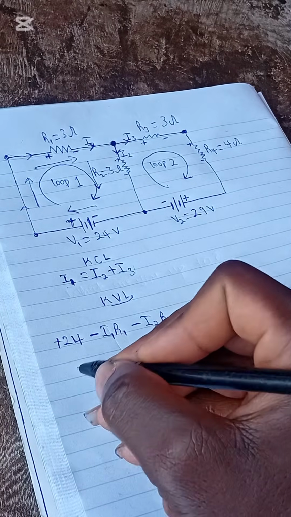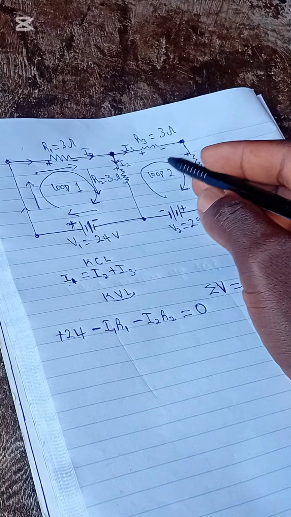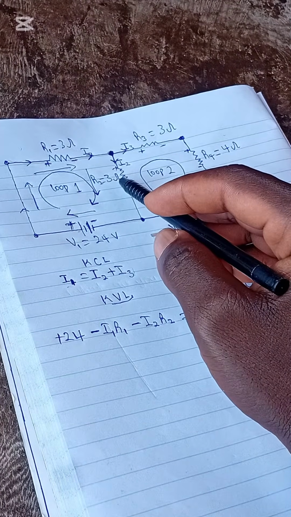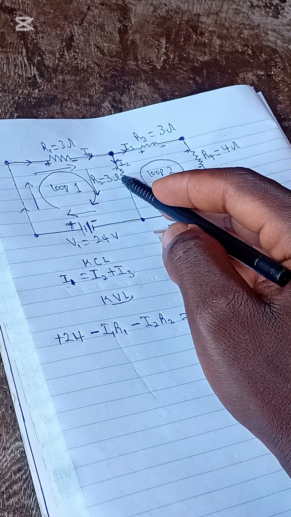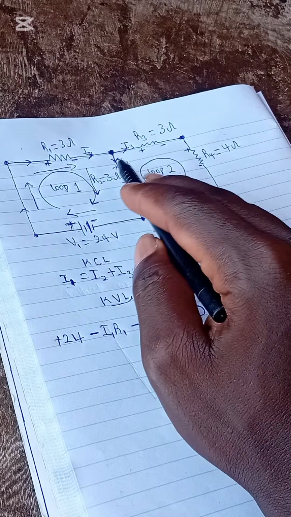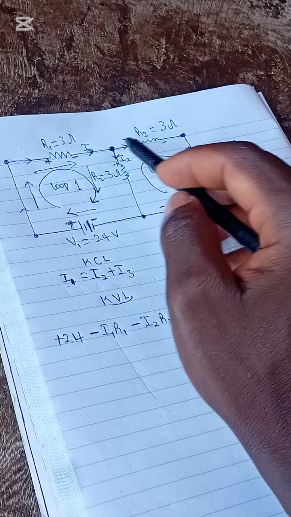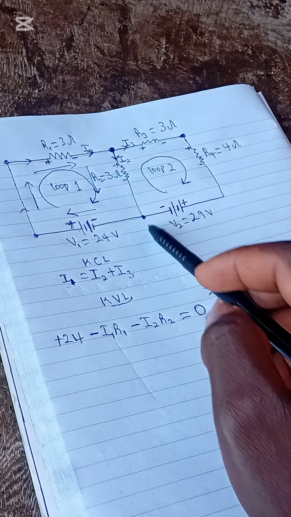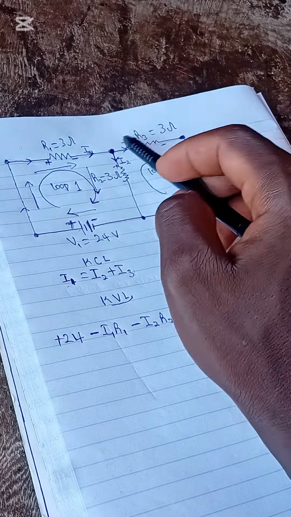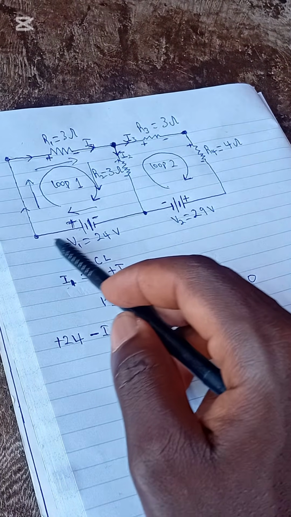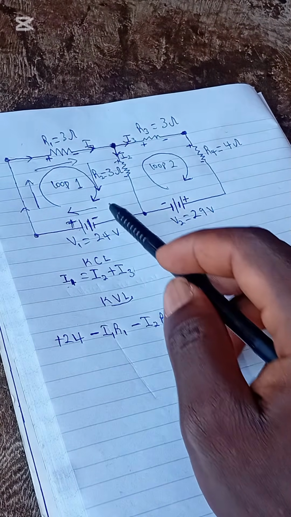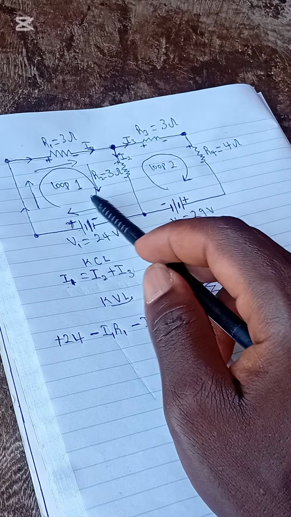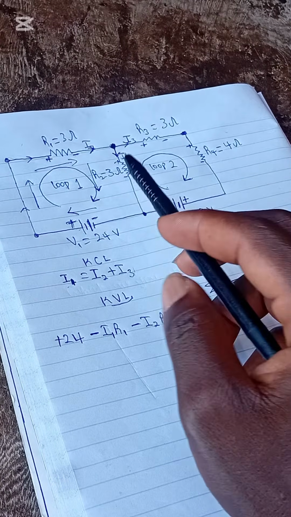Now for the third one, considering the second loop now, you can see this R2 has an impact in loop 1. It also has an impact in loop 2. For loop 2, see, if I'm to draw, R2 is included. Are we together? For loop 1 too, R2 is also included. This R2 is included in the first loop. It's also included in the second loop. So you are going to consider it also.